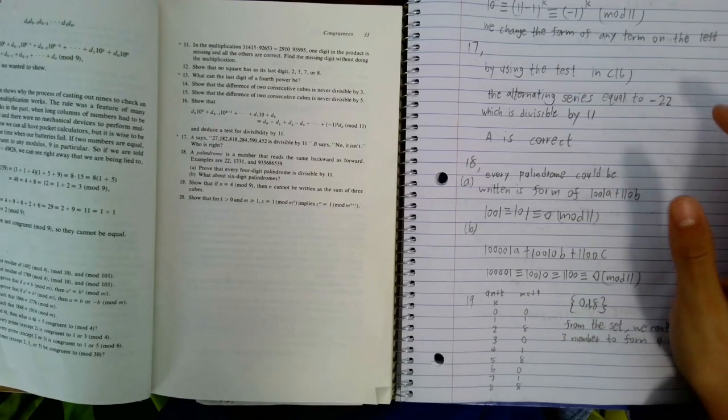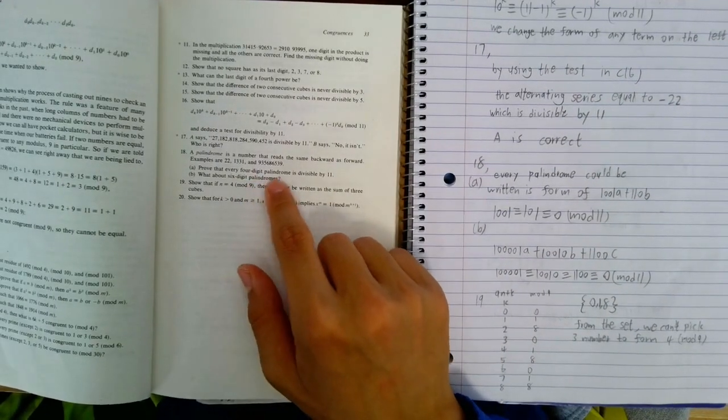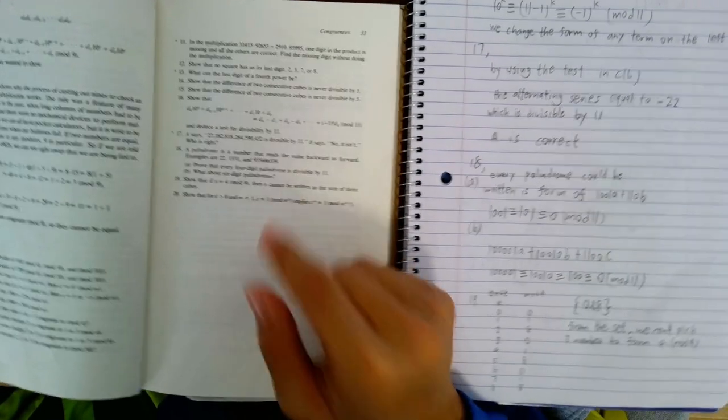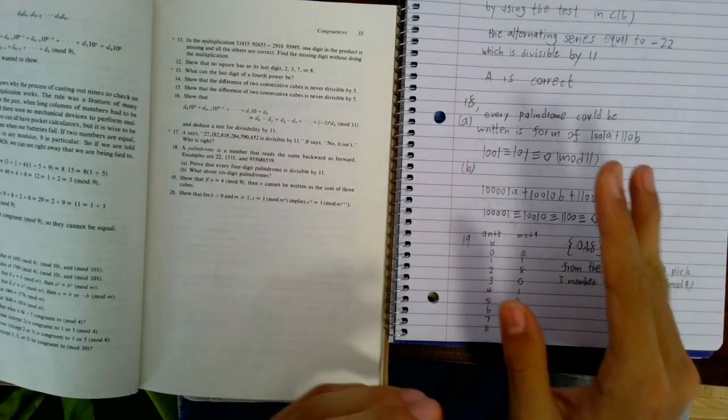And question 18, every palindrome, we need to prove it is divisible by 11. First, we know that the palindrome reads the same both ways.